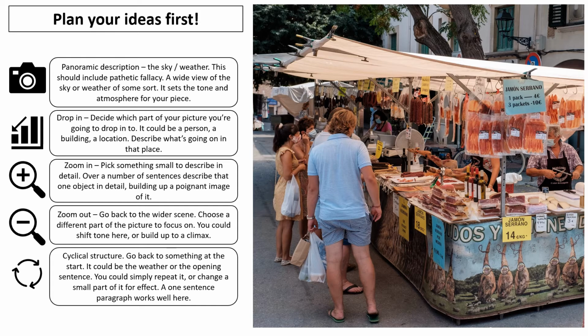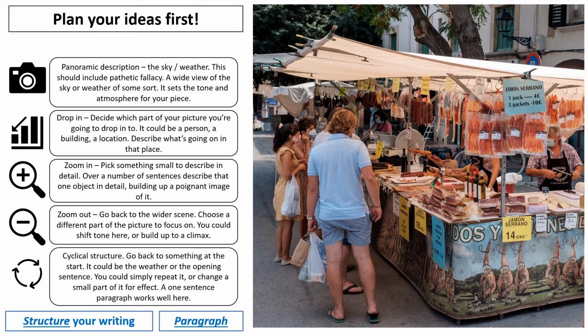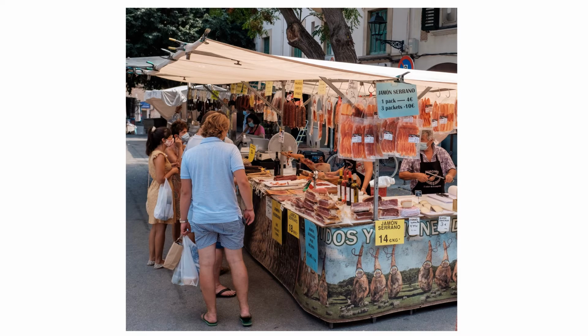So how do we plan those then? Well, let's have a look. If you do all those, of course, don't forget that you structure your writing and you use paragraphs. So you take your picture in your exam booklet. Before you start writing, you plan. Where am I going to describe the weather first of all? Well, I can't see the sky in this picture. I could imagine that I can see the sky.